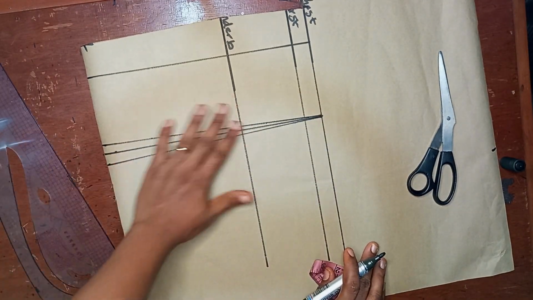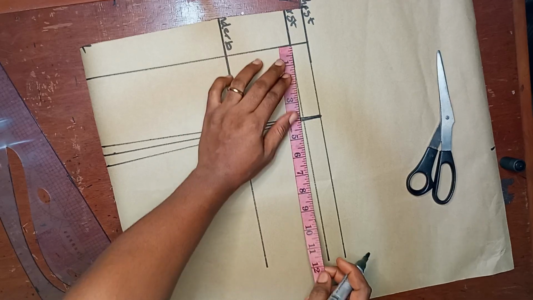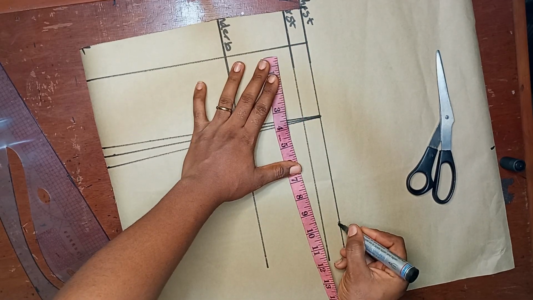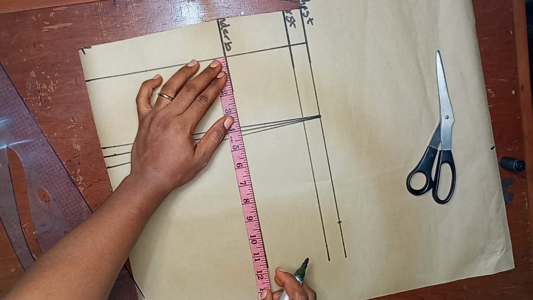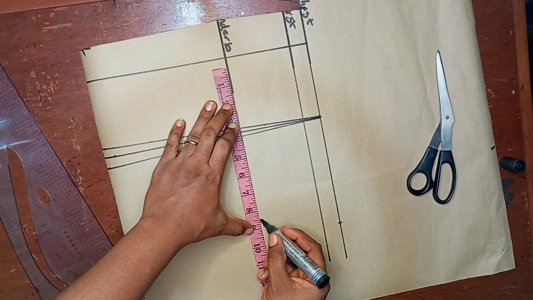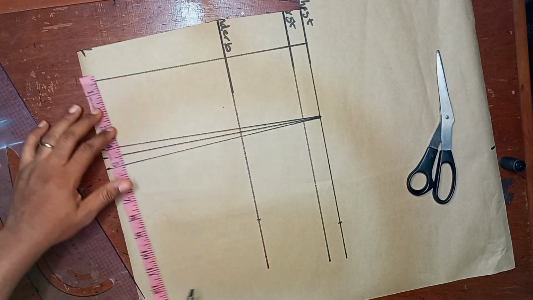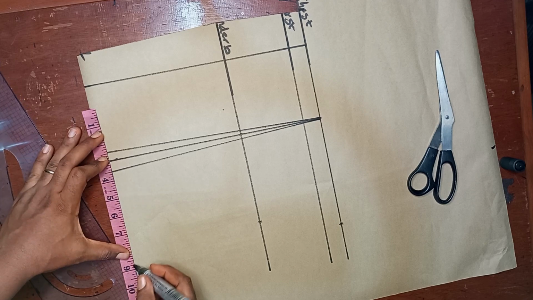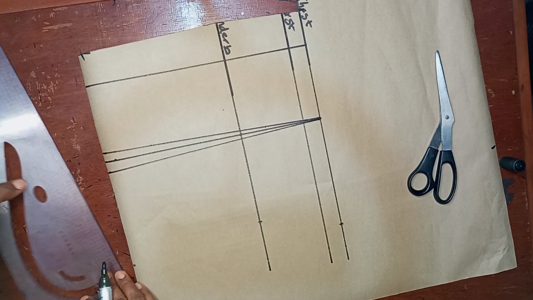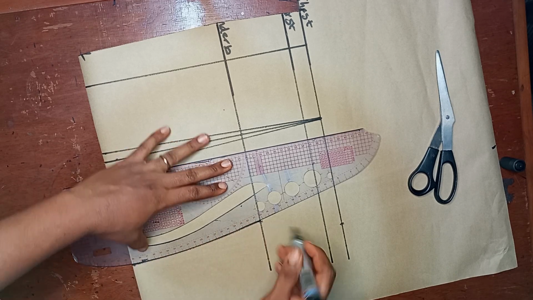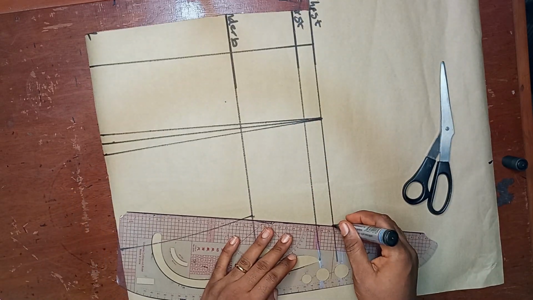And after this, I will go ahead and input my circumference measurement. So that of my bust is 10" and my underbust, I have a dart there, so I'm trying to exclude that dart. And then the full length also, mark it out and then connect it like this.